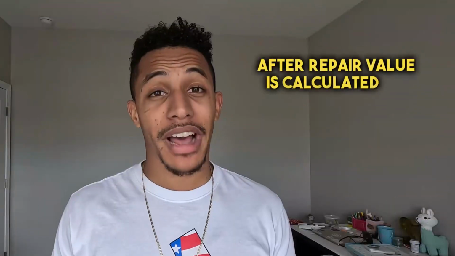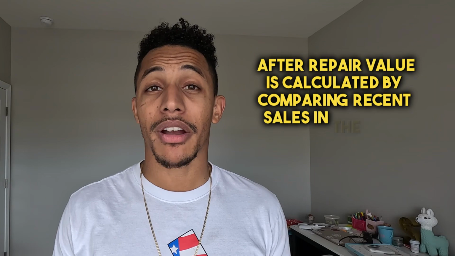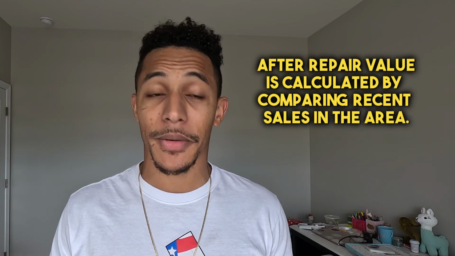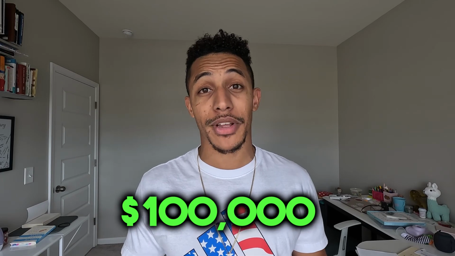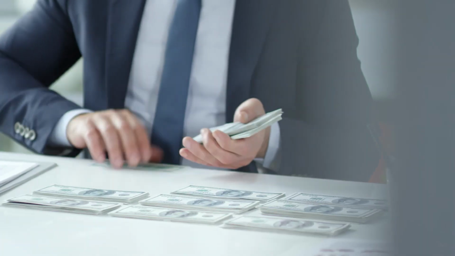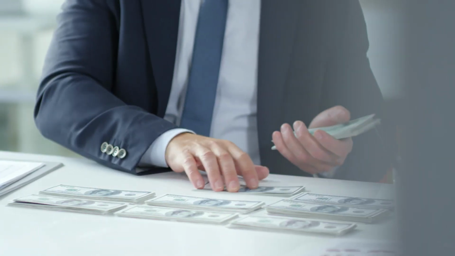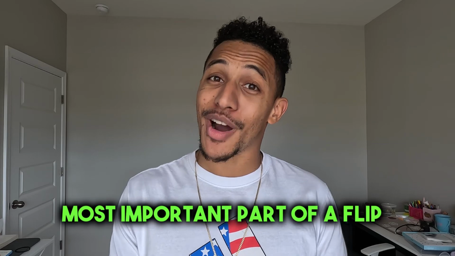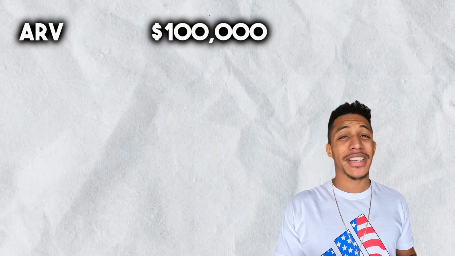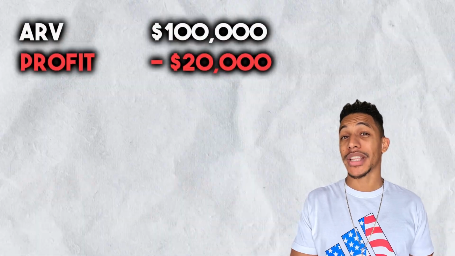The after repair value is calculated by comparing recent sales in the area. Let's say you have an ARV of $100,000 on a property. From here, we subtract all the expenses and the profit from this ARV. And the first thing you need to subtract is the profits. This is the most important part of a flip because without it, why would we do it? So let's just say for this example, we want our profit to be $20,000.